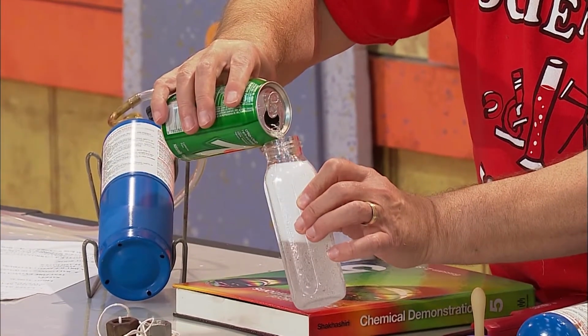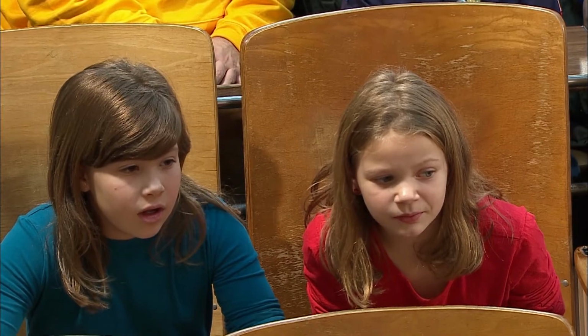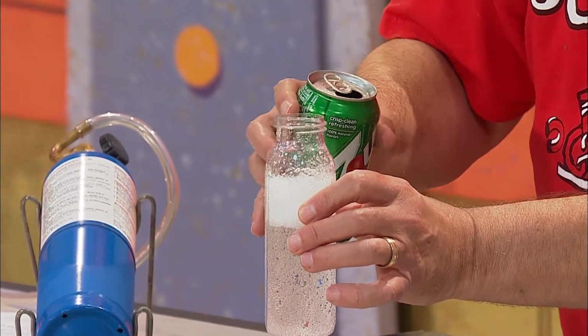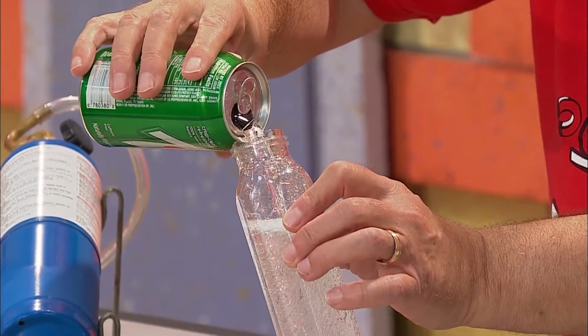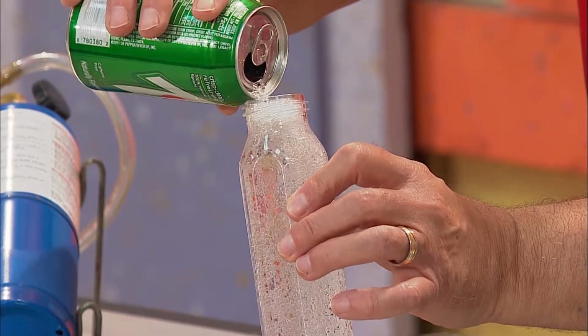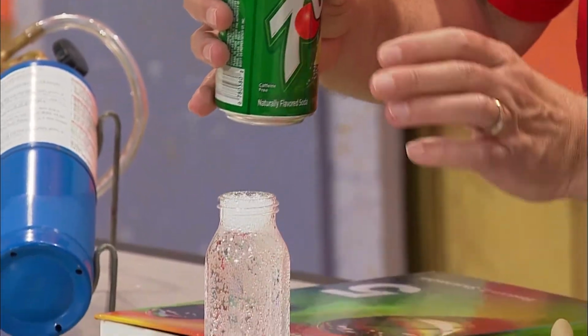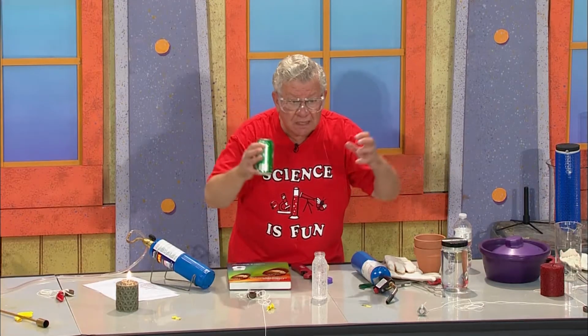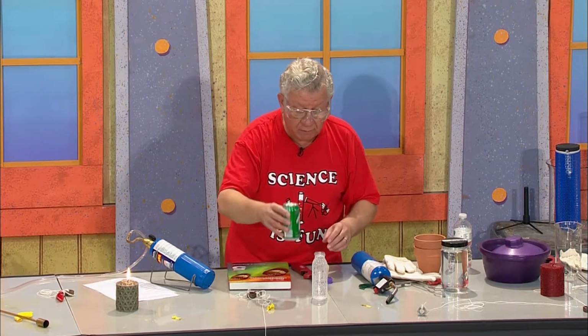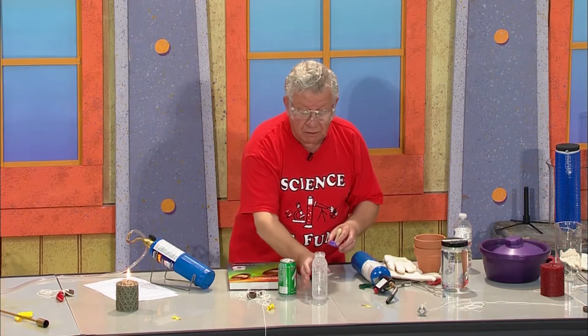And what do you see? Do you see bubbles? Yes. You see fizz, right? What kind of bubbles are those? Carbon dioxide bubbles. Where are they coming from? They're coming from the drink that's inside the can. The canning company, the bottling company, spend a lot of money compressing the carbon dioxide to make it dissolve in the liquid so we get to enjoy the carbonated beverage.